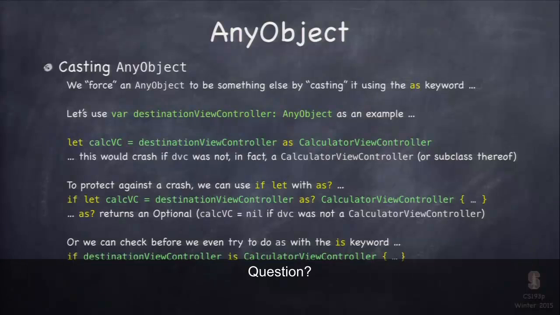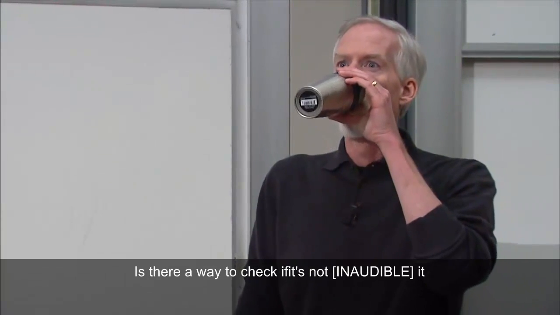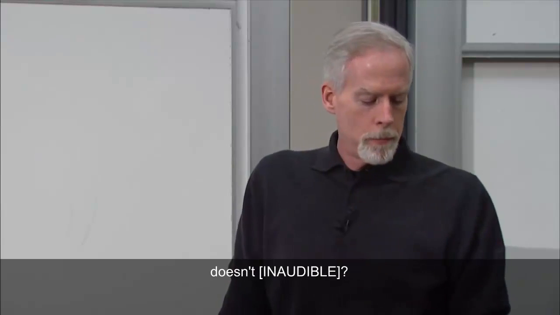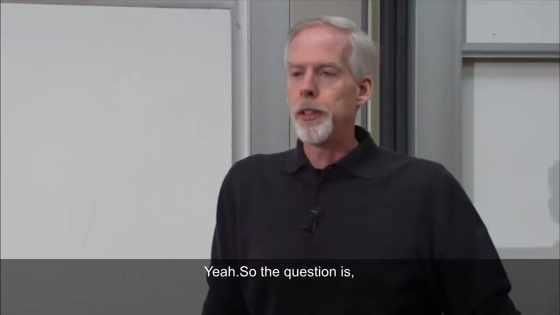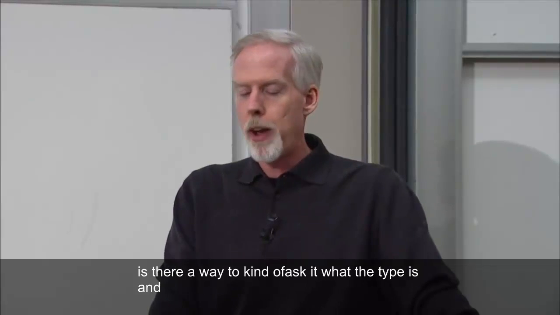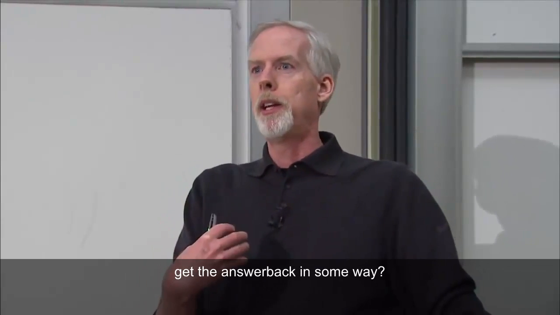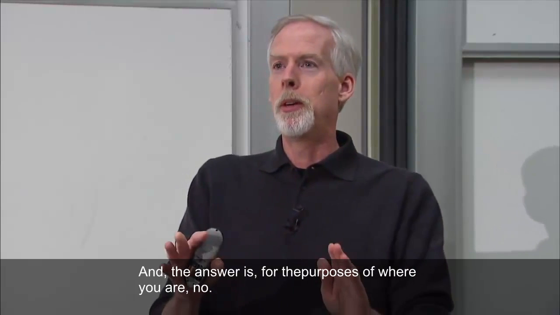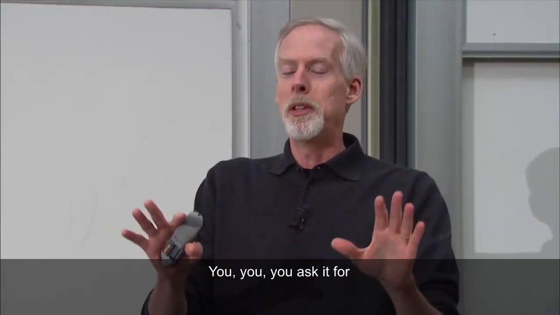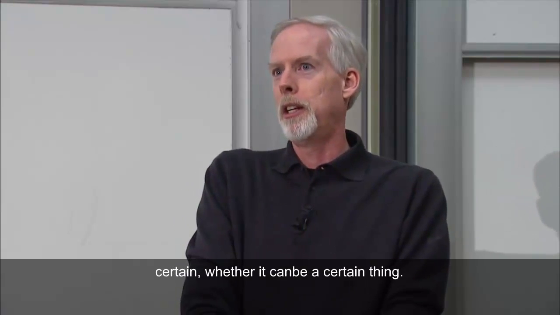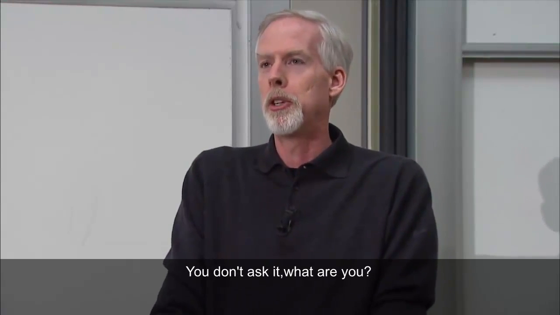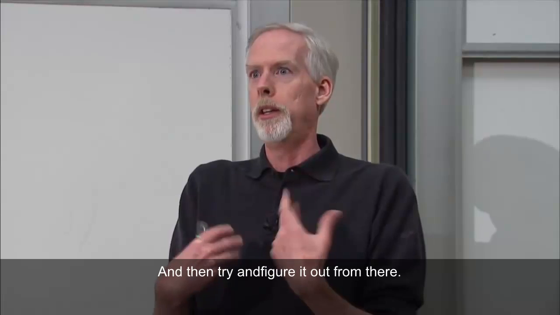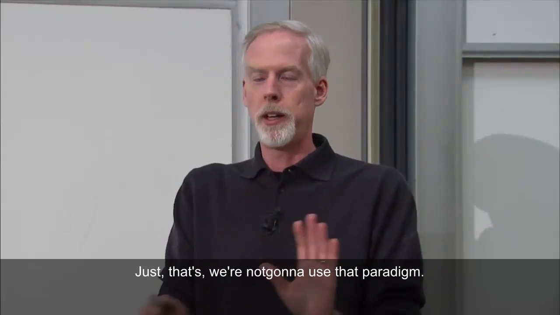Question? Is there a method which tells you what type it is? Because if it's able to check if it's not or if it is, it does know it under the code, right? Yeah, so the question is, is there a way to kind of ask it what the type is and get the answer back in some way? And the answer is, for the purposes of where you are, no. Okay? You don't do that. You ask it for certain, whether it can be a certain thing. You don't ask it, what are you? And then try and figure it out from there. We're not going to use that paradigm.